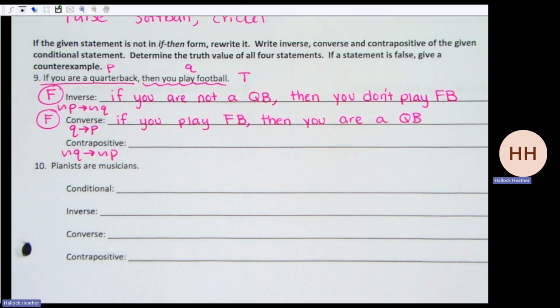And you're always going back to the original. So your original is if you are a quarterback, then you play football. You're going to switch their places and make it negative. So it's like English class today. So if you are bad at math, you're probably happy today.